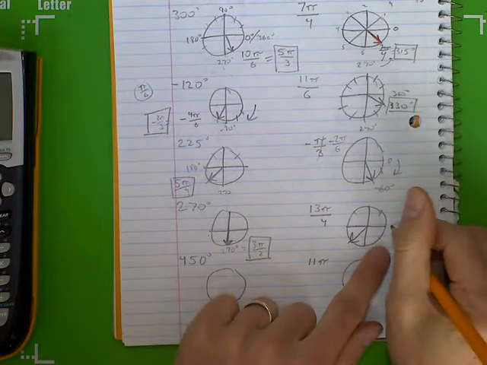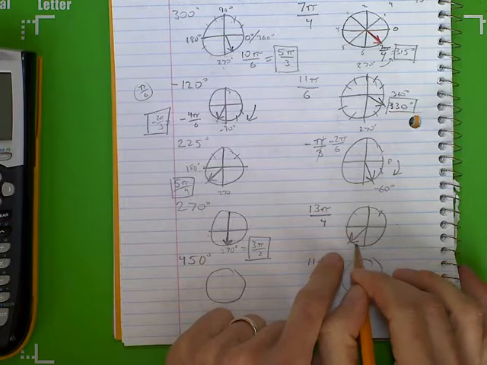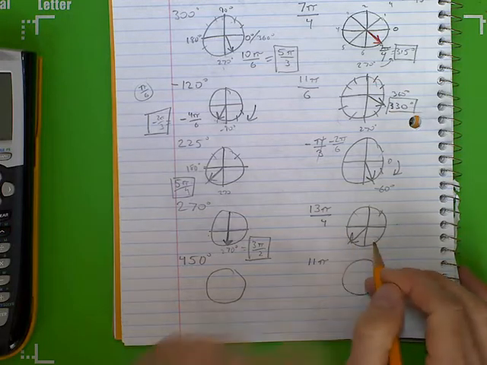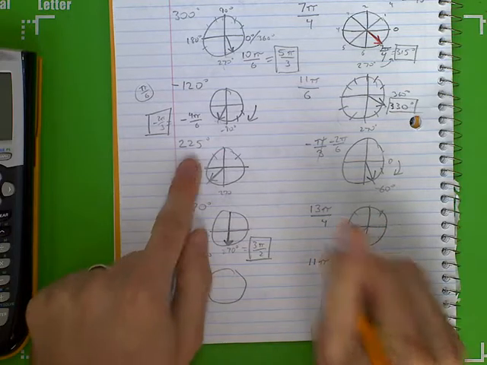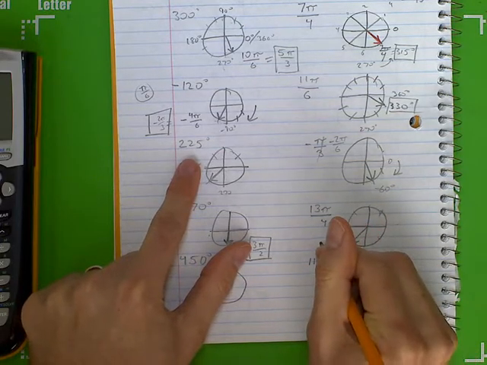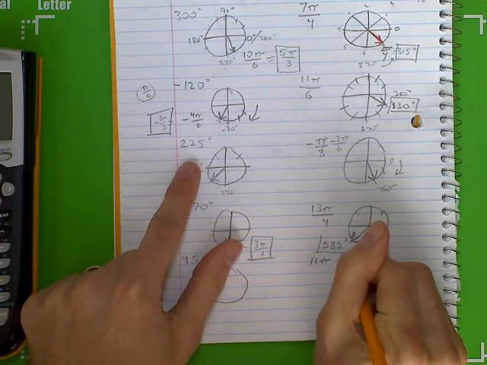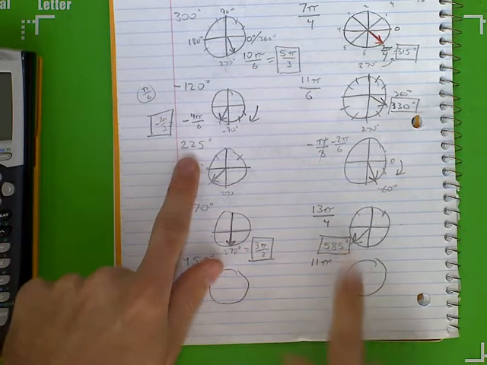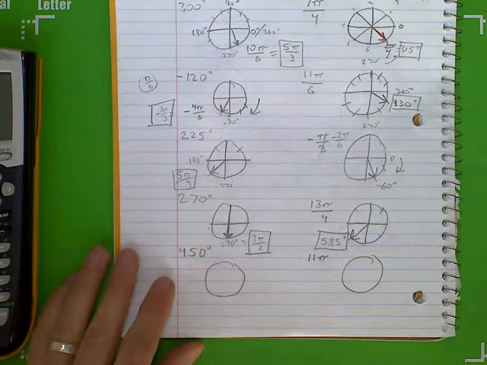Or we'll think about it this way. Yeah, so we go around 360, and then we count around another 225 degrees. So it's 225 plus an extra circle, plus 360. So 585. It is coterminal with 225, a word that we talked about.